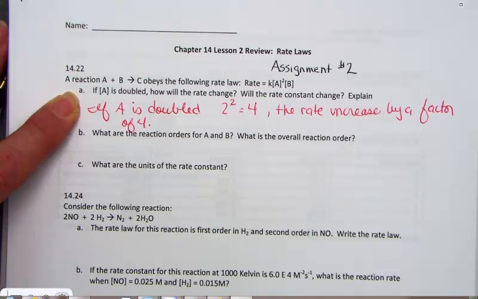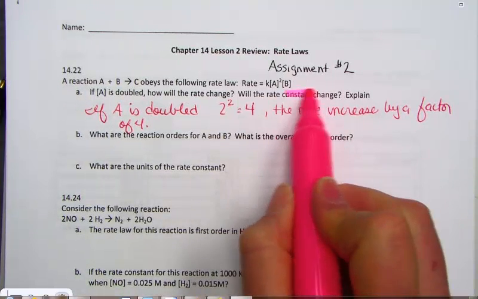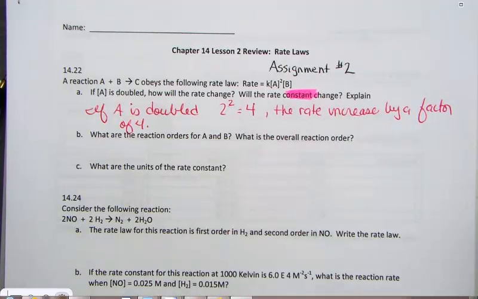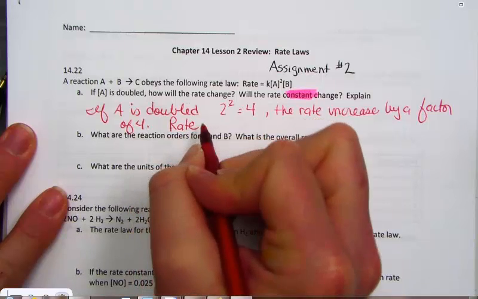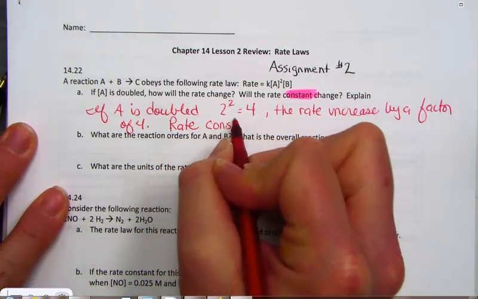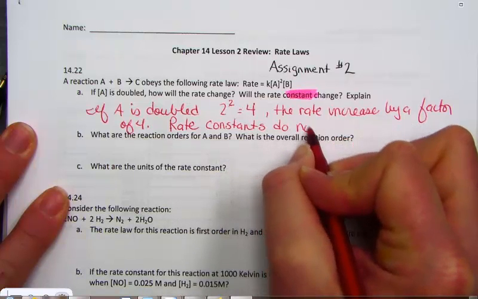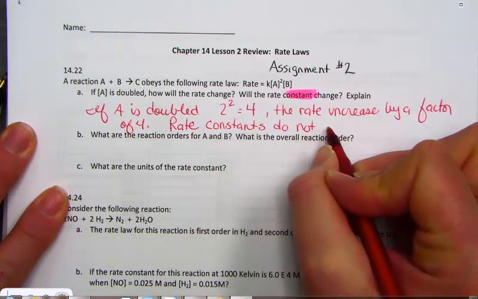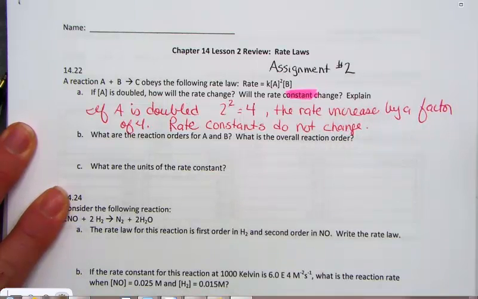What would happen to the rate constant? And don't let that bother you. You know, the word constant in math really is the same in chemistry. Constants do not change. The only thing that would affect a rate constant is changing the temperature. So rate constants do not change even though you're changing the concentrations of the reactants. They remain constant, thus the term.